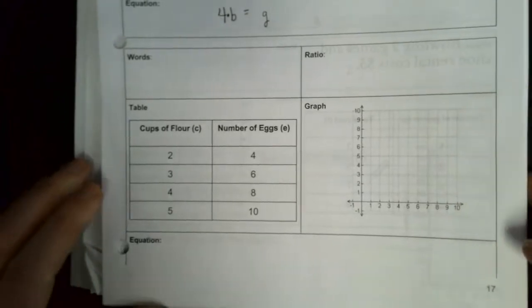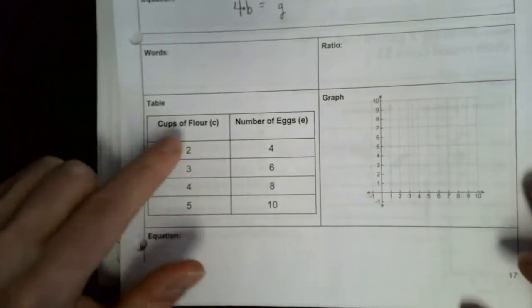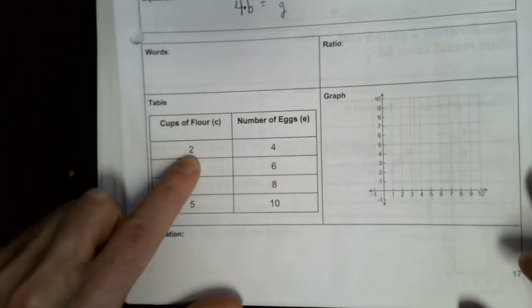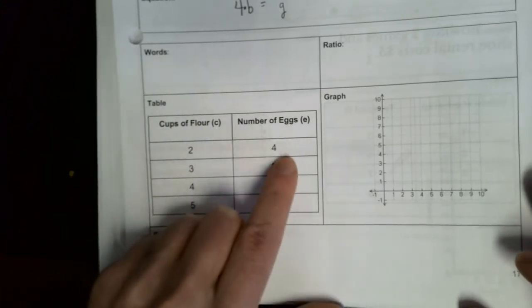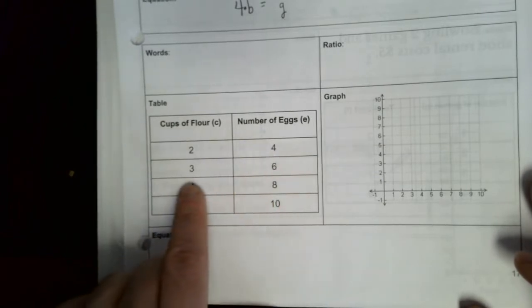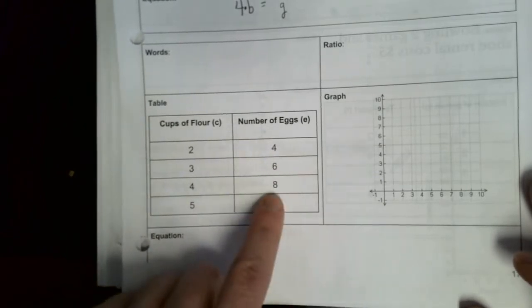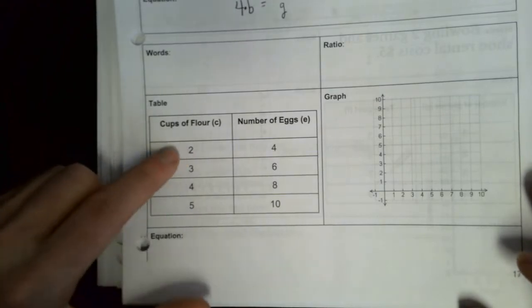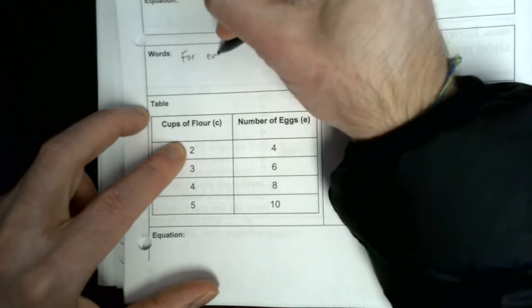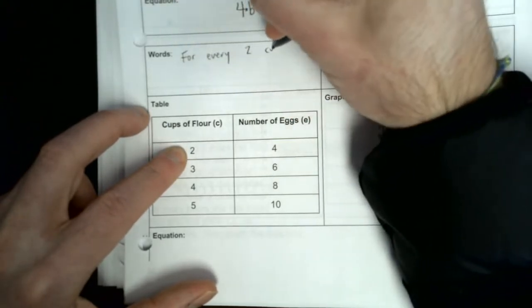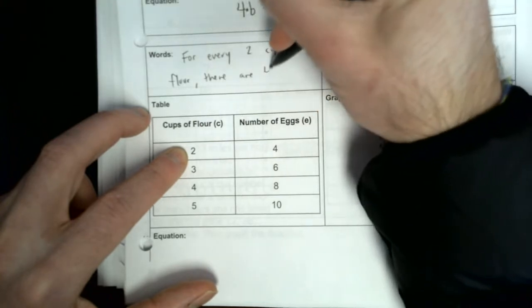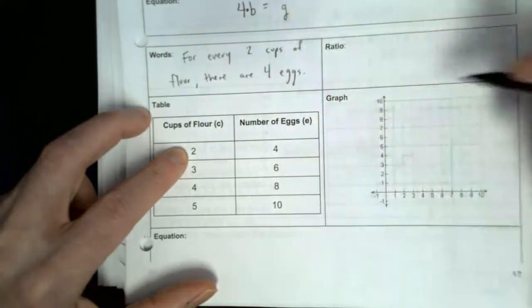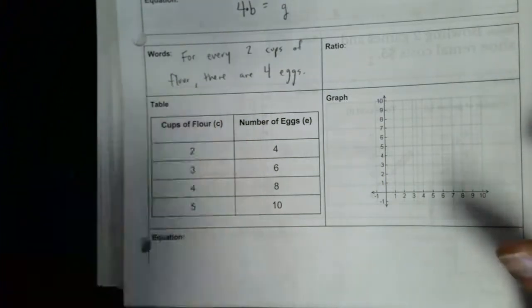All right, now this time we start with the table. Here we have cups of flour and number of eggs. If you look at the chart here, we have 2 cups of flour for 4 eggs, 3 cups of flour, 6 eggs, 4 cups of flour, 8. So let's write some words to show what's happening here. Looks like for every 2 cups of flour, there are 4 eggs. So looking at the table, those are the words we could write.